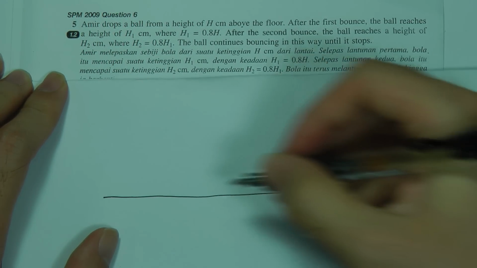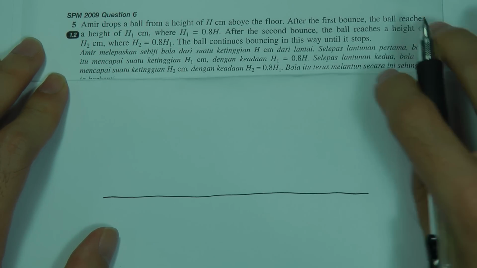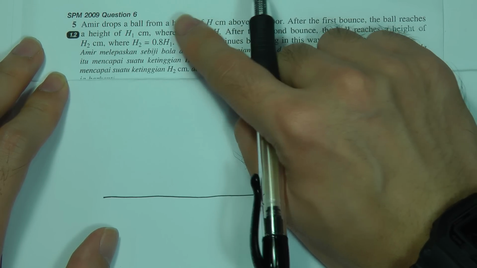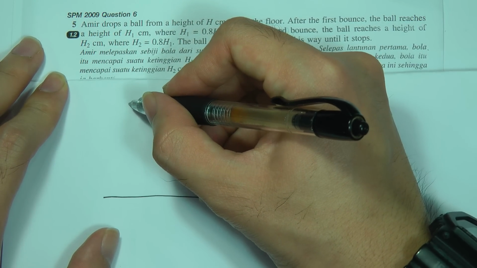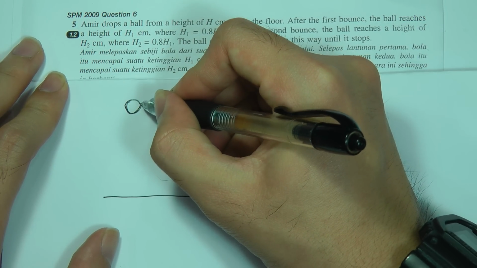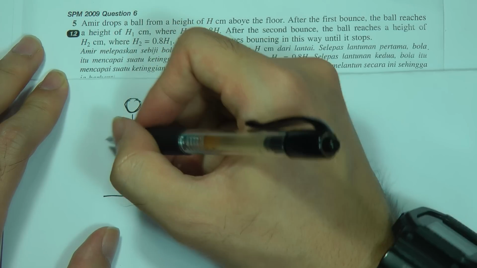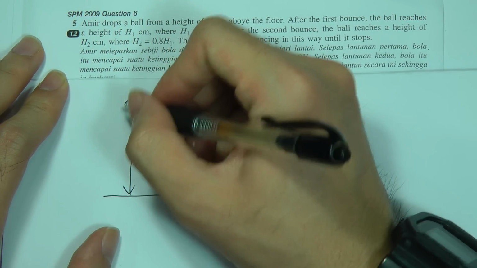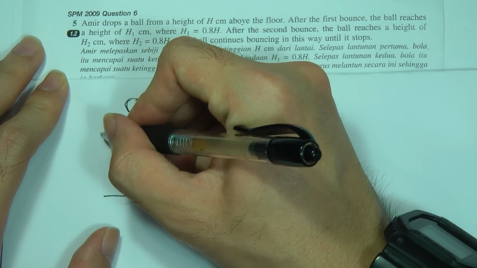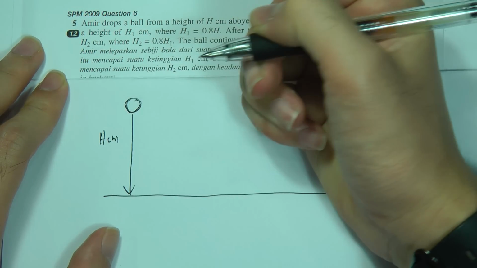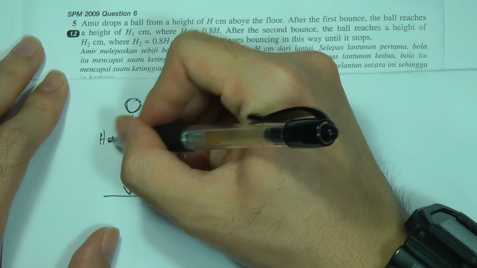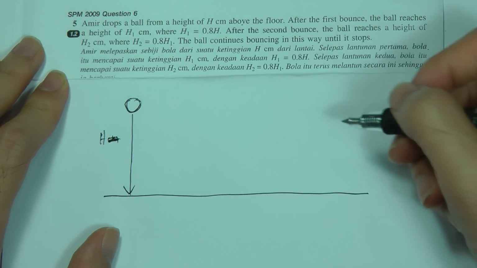Imagine this is the floor, and he first dropped the ball. Let's say this is the ball. I drop the ball to the floor, and the height of the first drop will be h cm. I write h.